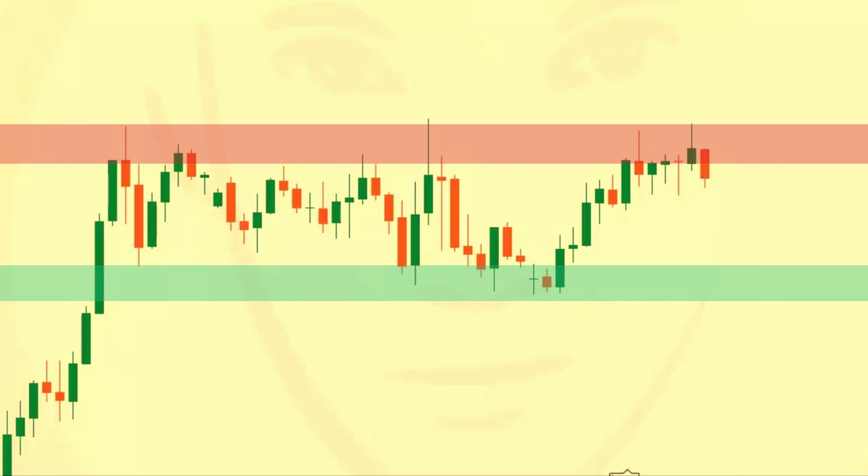Strategy 2. The breakout/breakdown trade. You anticipate that a key level will fail. You don't buy or sell at the level. You wait for price to close convincingly beyond it.